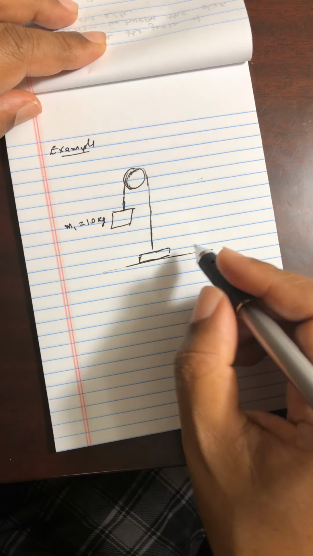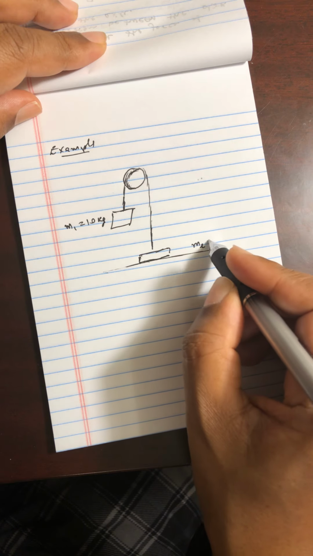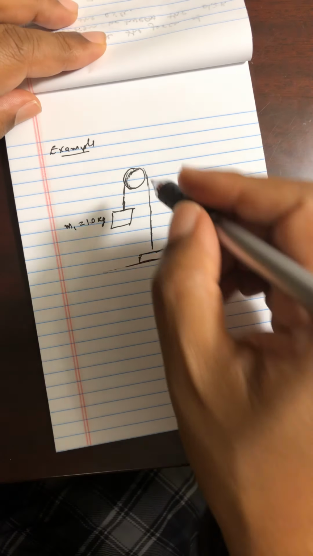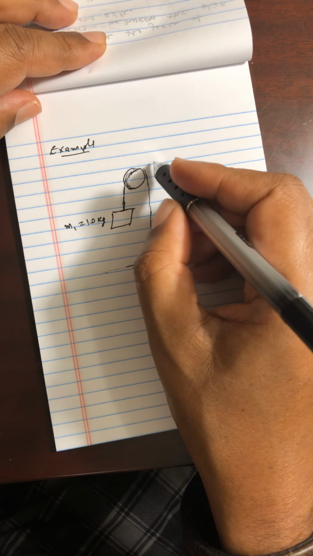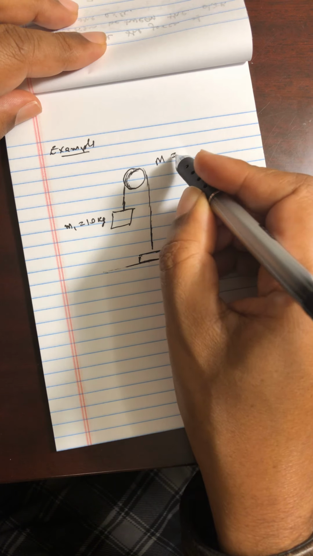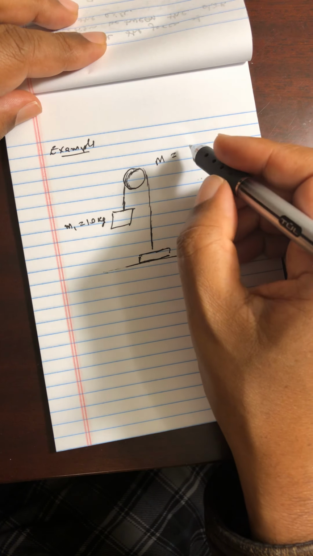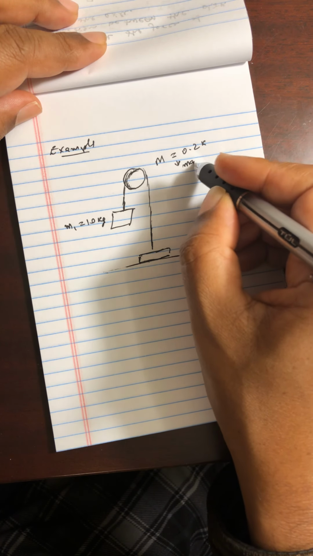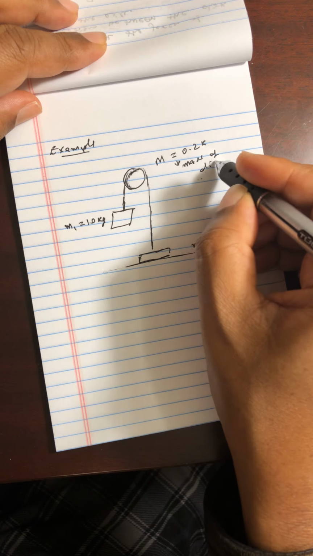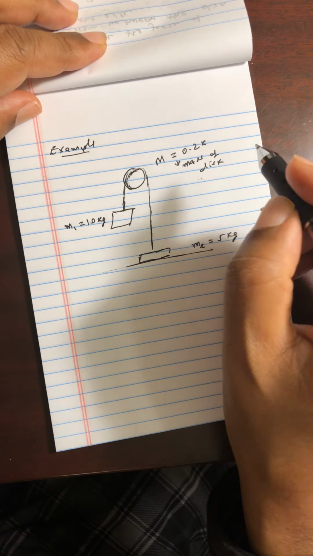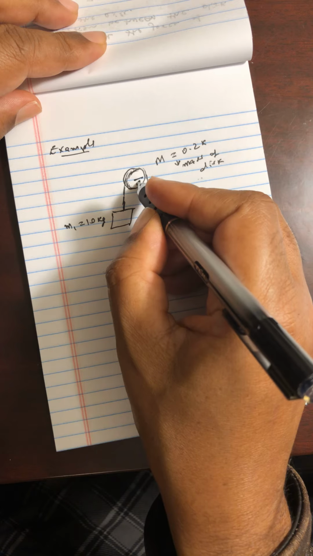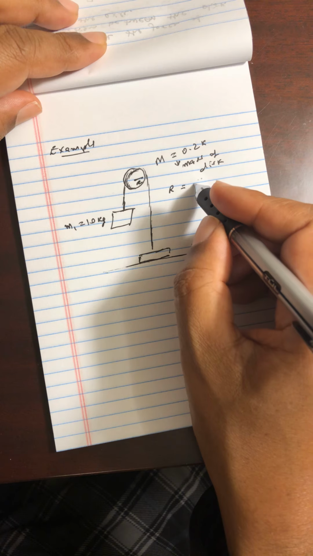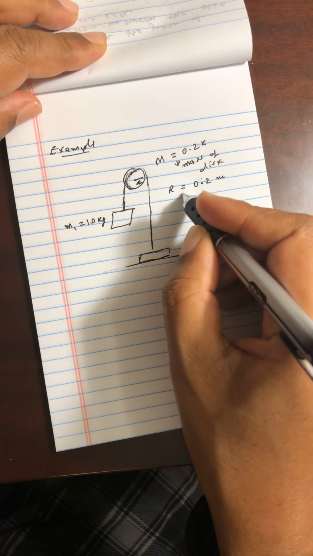Let's say it's M2 equals maybe 5 kilograms. Let's say the mass of the disk, or pulley, is 0.2 kilograms. And let's say the radius of the pulley, R, is also 0.2 meters. This is the radius of the disk.